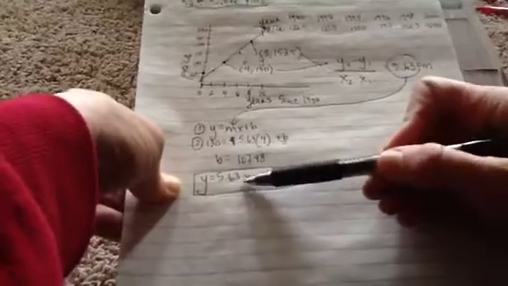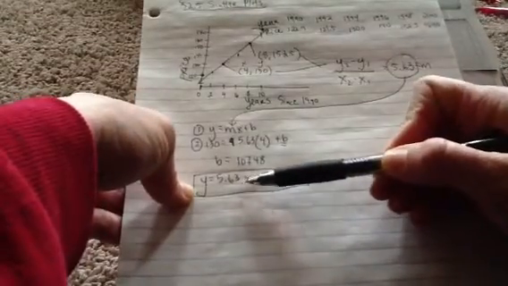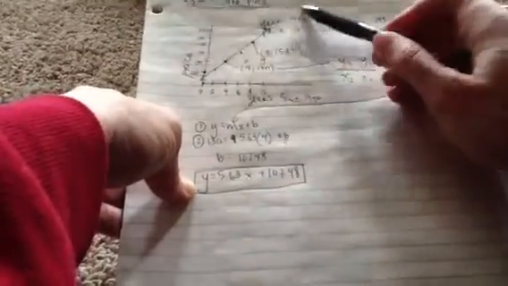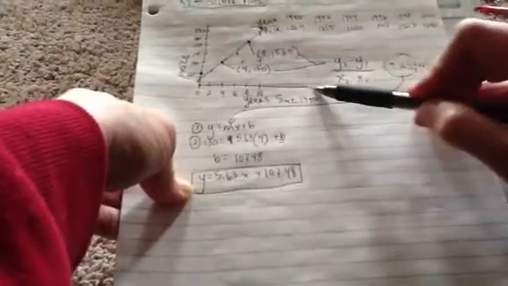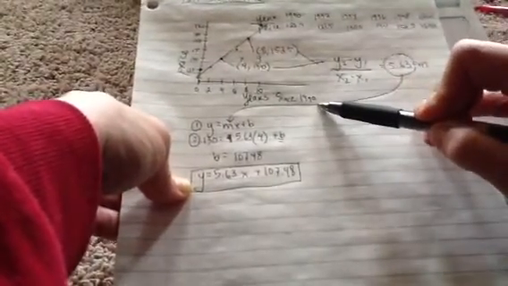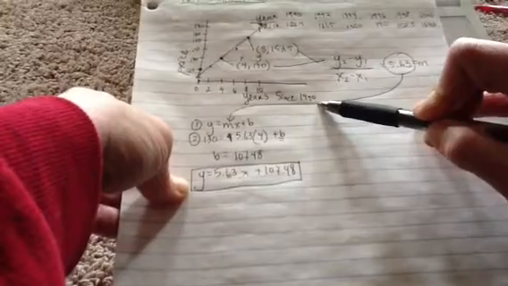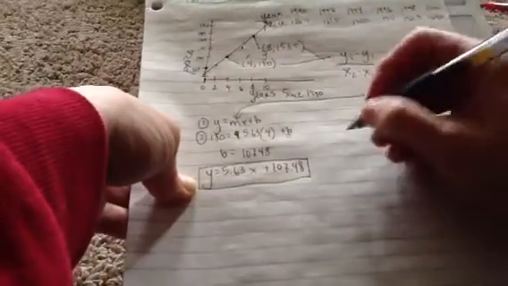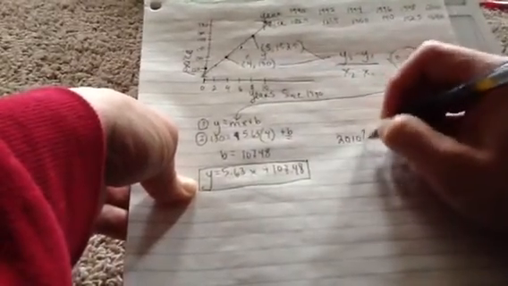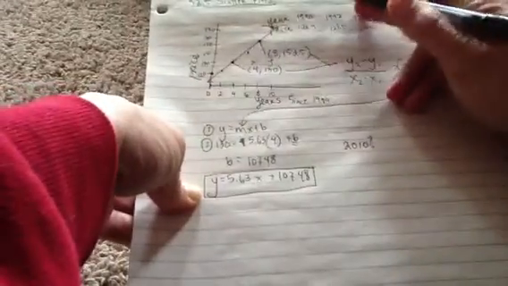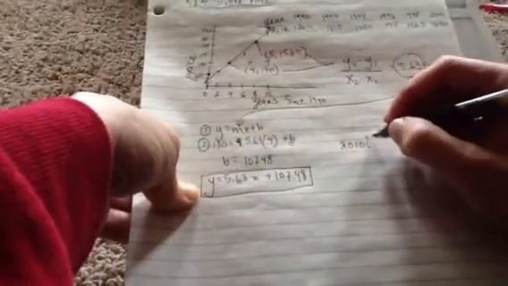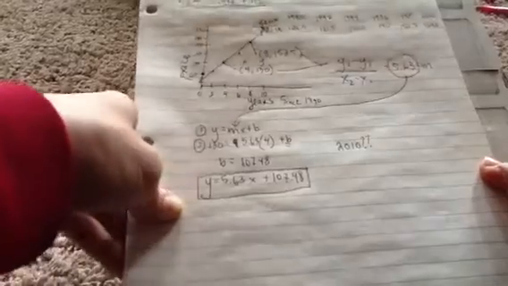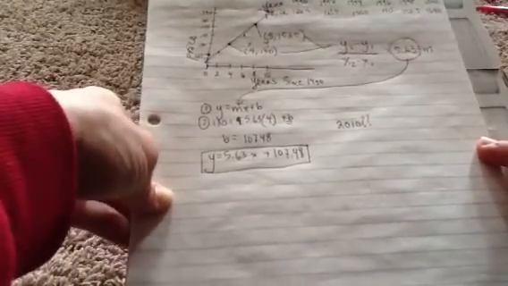We can use this line to predict what would happen 20 years down the line. 20 years past 1990 would be in the year 2010. If it continued this pattern, what would the median house price be?